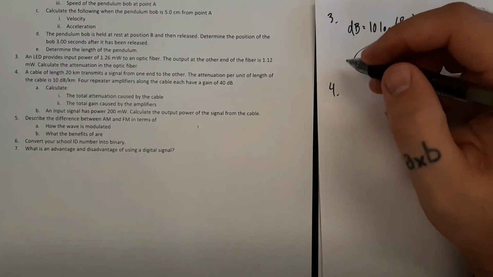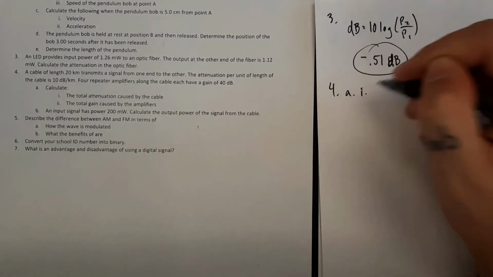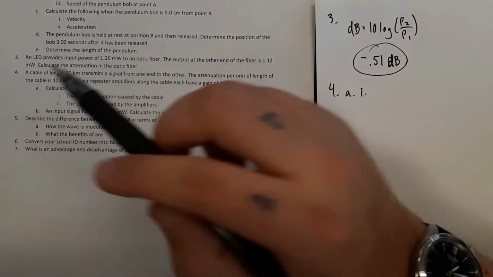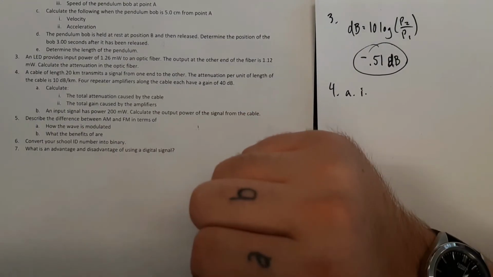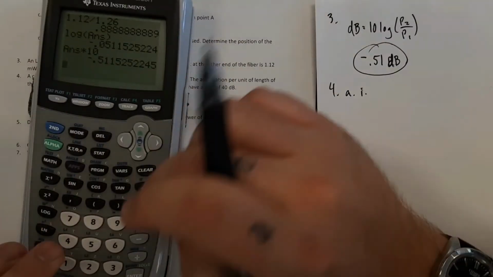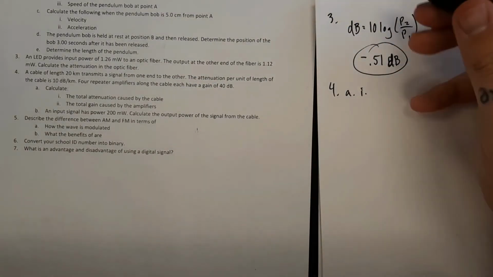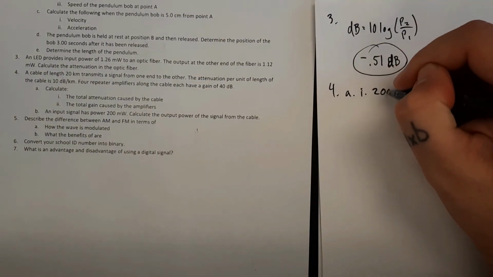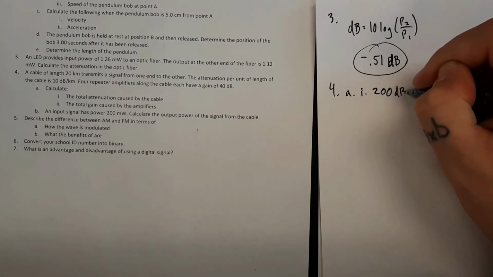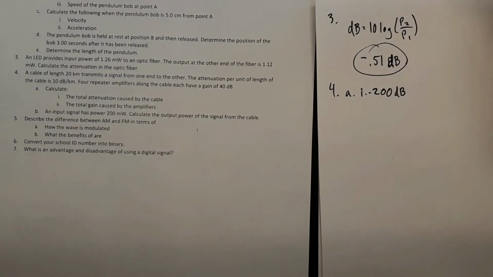Okay, so it tells us that each kilometer of this thing is 10 decibels. We have 20 kilometers. This is going to be 10 times 20. Okay, so that means we got 200 dB. Okay, negative 200 because it is attenuation.